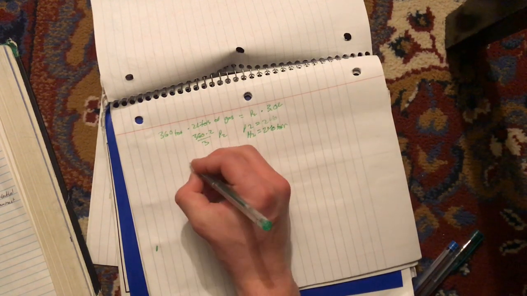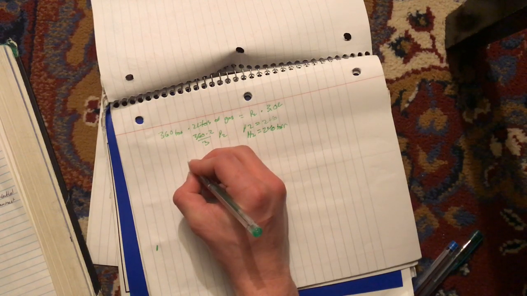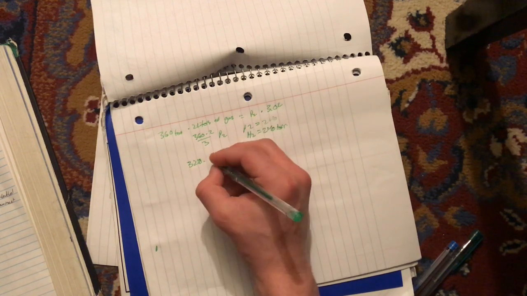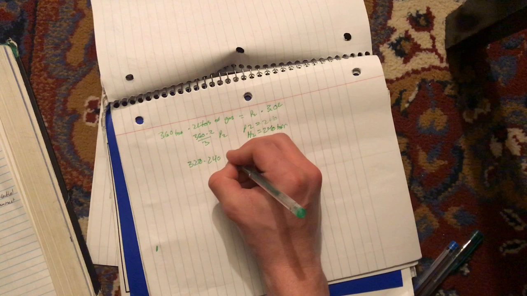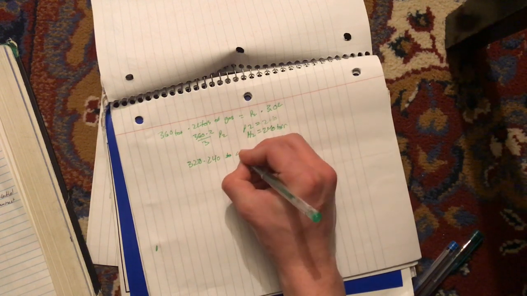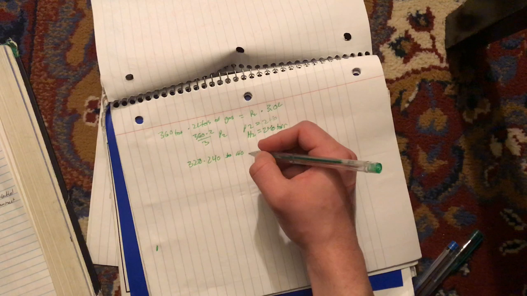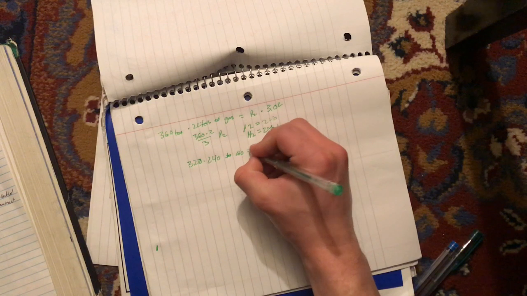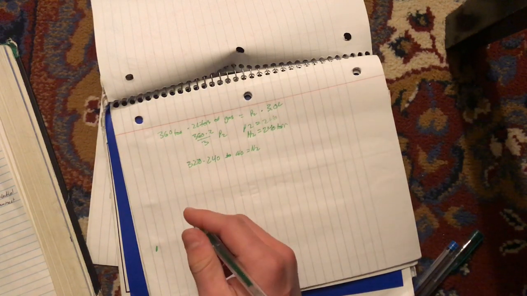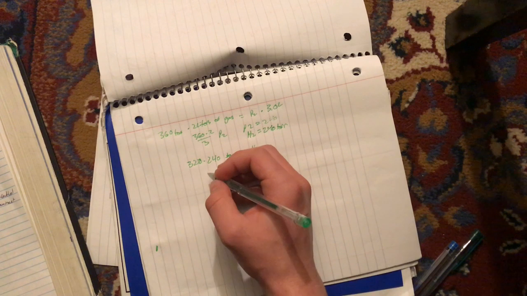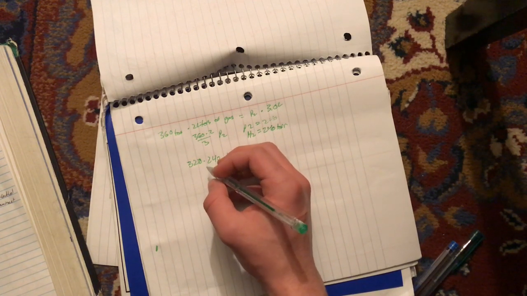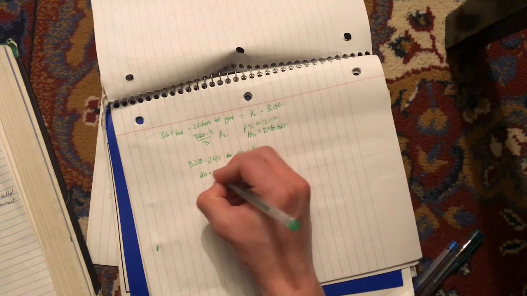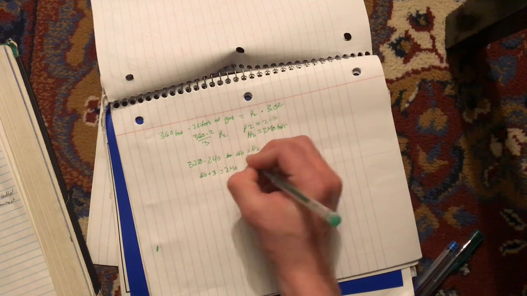Next, subtract the 240 from the total pressure of 320 to get that 80 is the partial pressure of N2. To find the initial pressure of N2, you multiply the partial pressure of 80 times the total volume of the flask, which is 3, to get 240 torr.